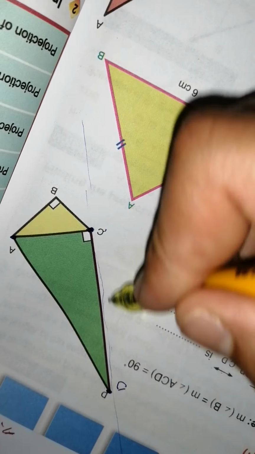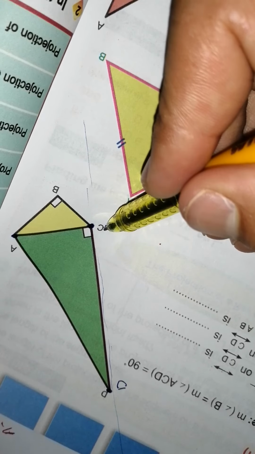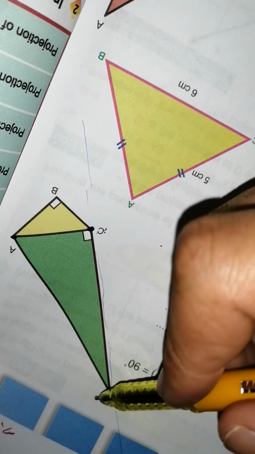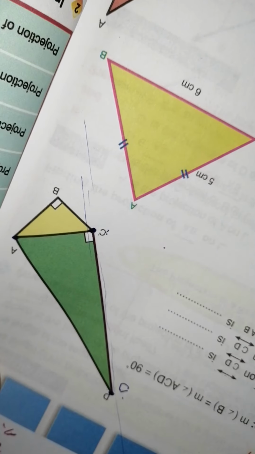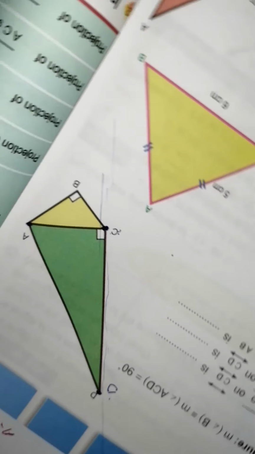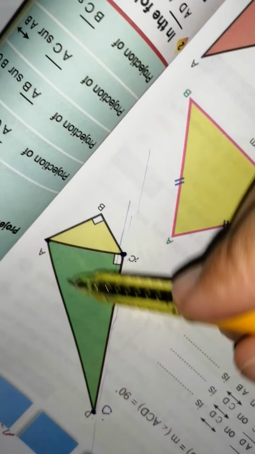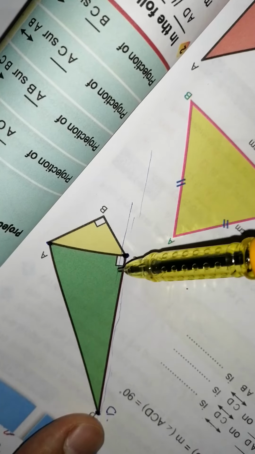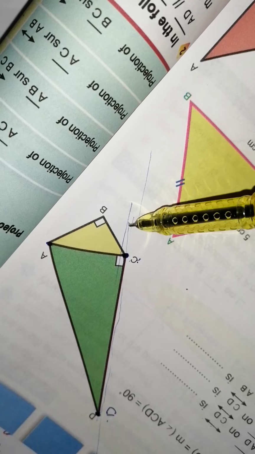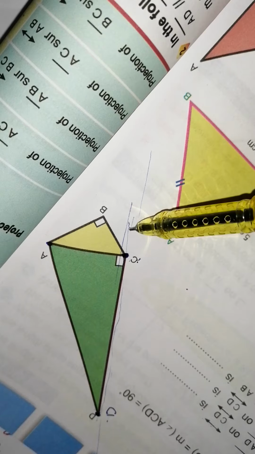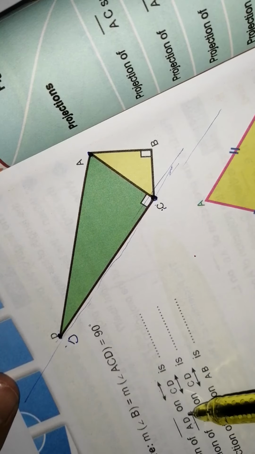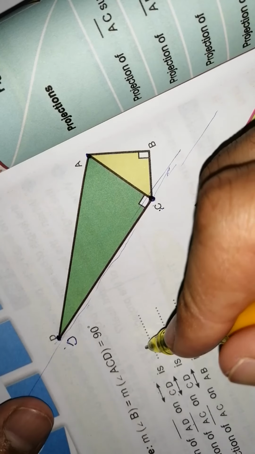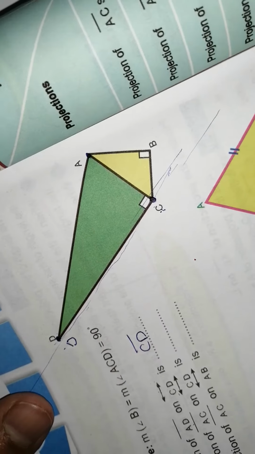So DC is the projection of the straight line DA on the straight line CD. Again, the line segment CD is the projection of the straight line AD on the straight line DC. So the projection of the AD line segment on the straight line CD is the CD line segment.